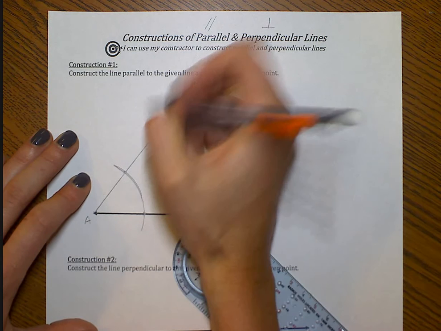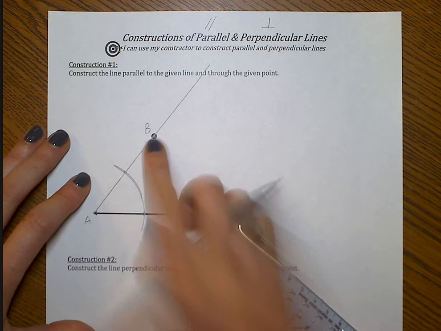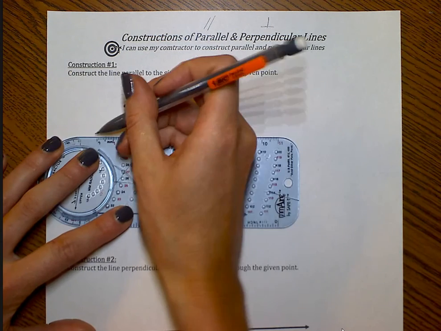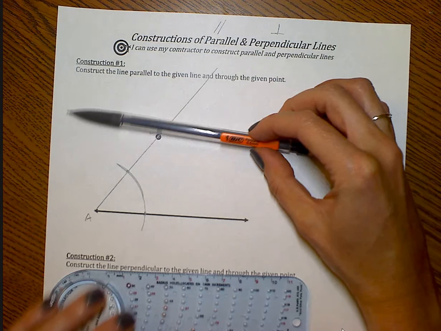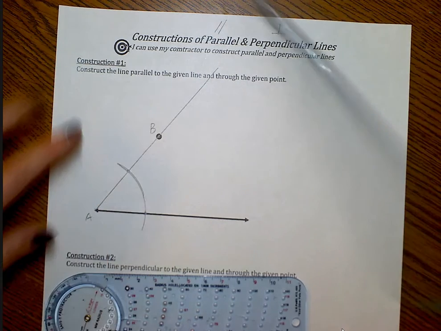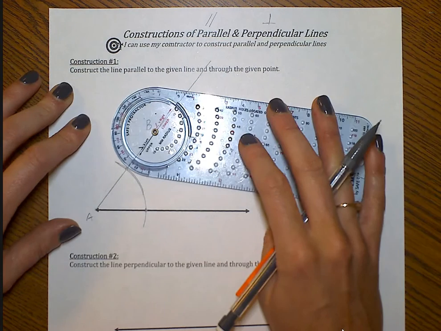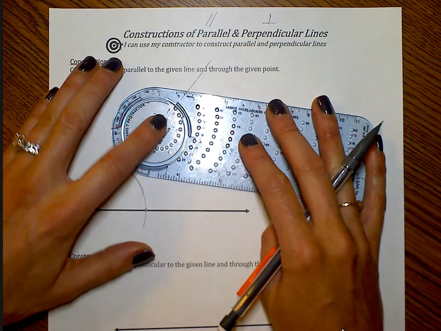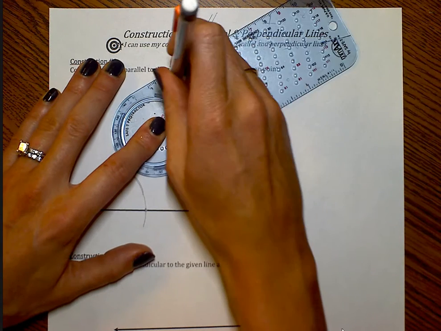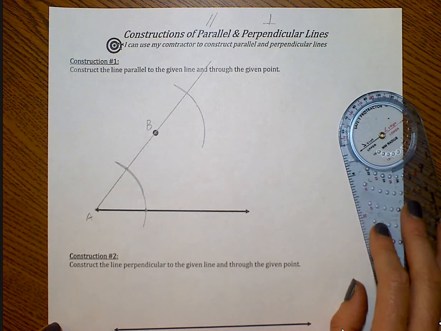I'm going to call the floating point here B, and I want my parallel line to look something like this. It's got to be a line through B that looks parallel to this line. So that's what I'm aiming for. What I'm going to do, though, is bring the brass circle to B and make the exact same arc at 30. So I'm looking at something like this.